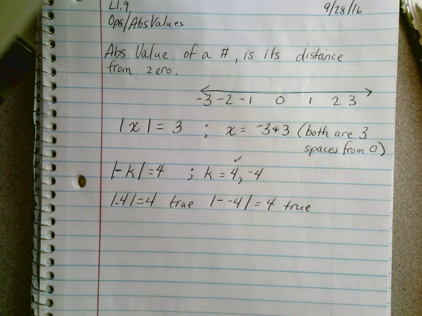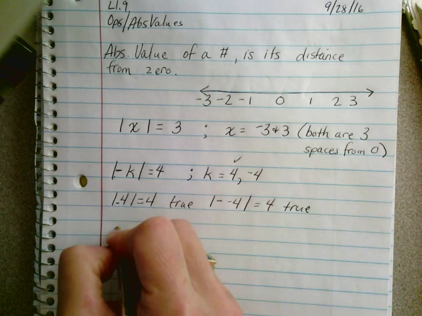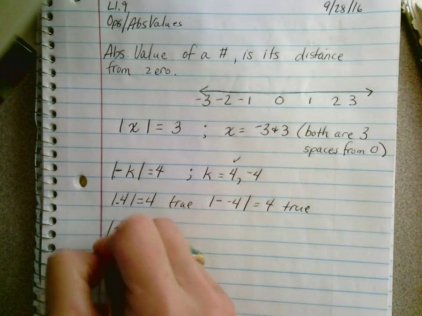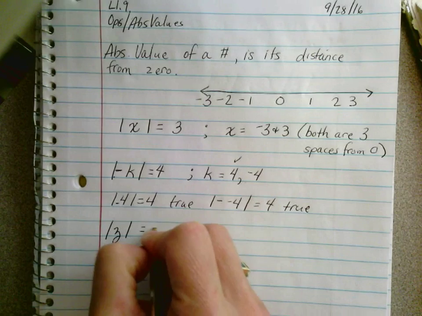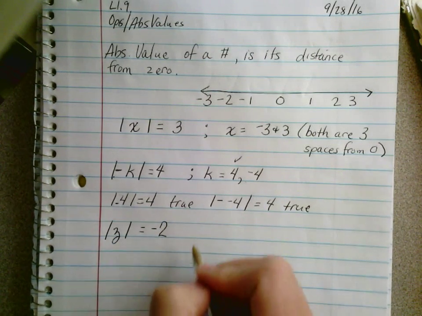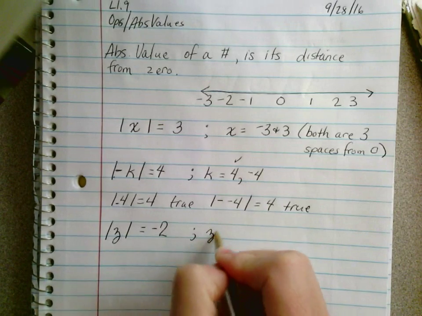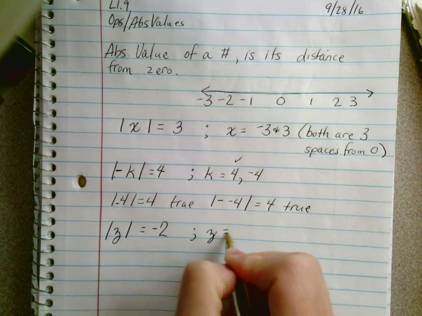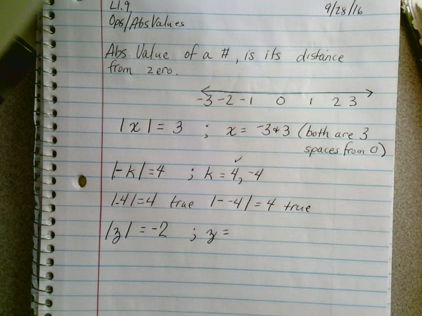Then how about this one? Z has an absolute value of -2. What's going to be your answer or answers for Z? Jay, you missed this, so I'm sorry. What do you guys think? No. Why is it no solution?